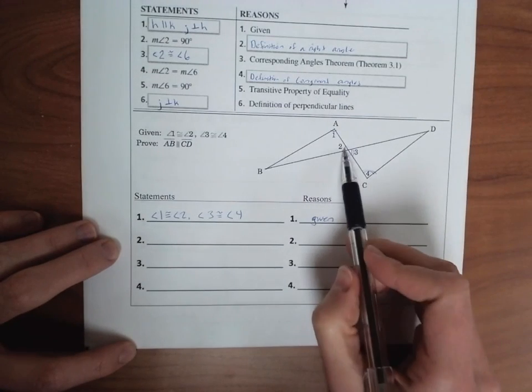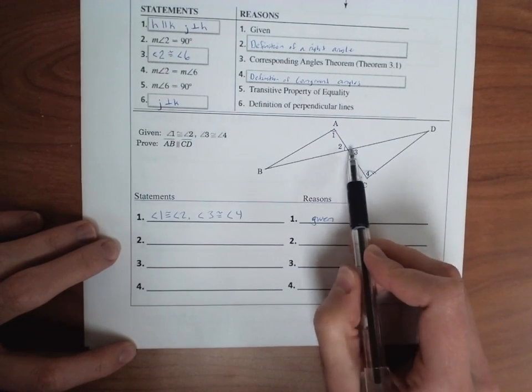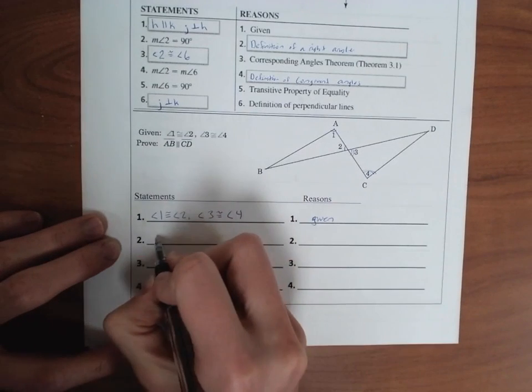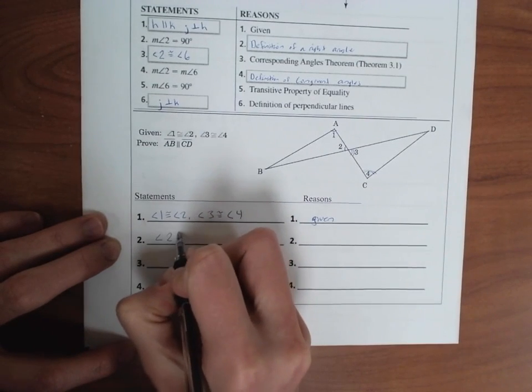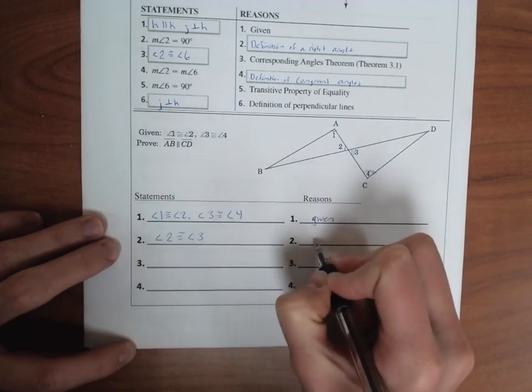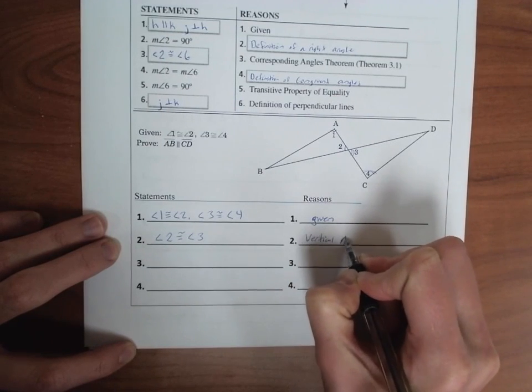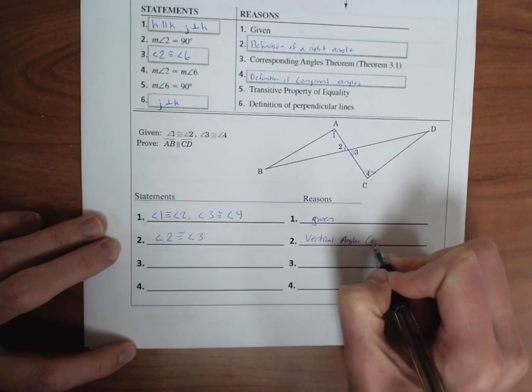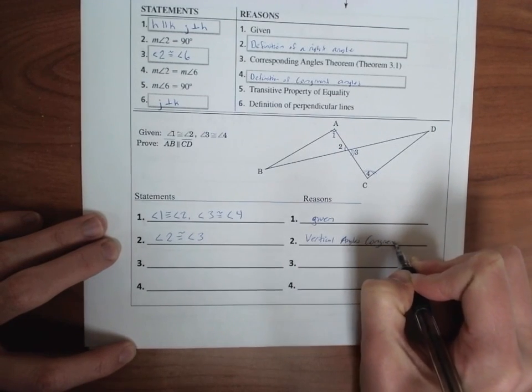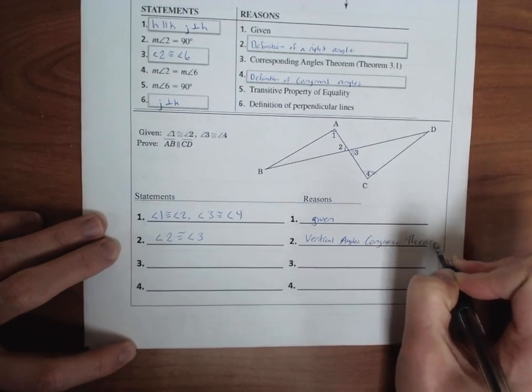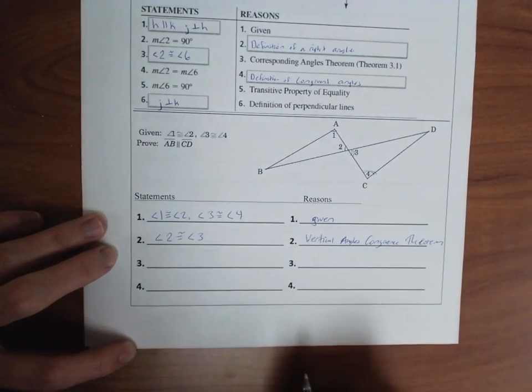If we look at our picture, we know that angles 2 and 3 are vertical angles. They're both congruent there because we know that all vertical angles are congruent. The vertical angles congruence theorem tells us that all vertical angles are congruent.